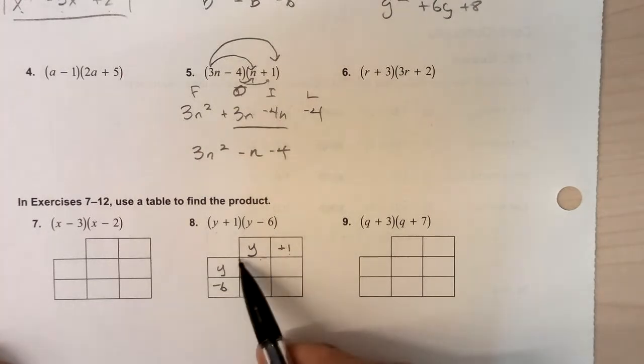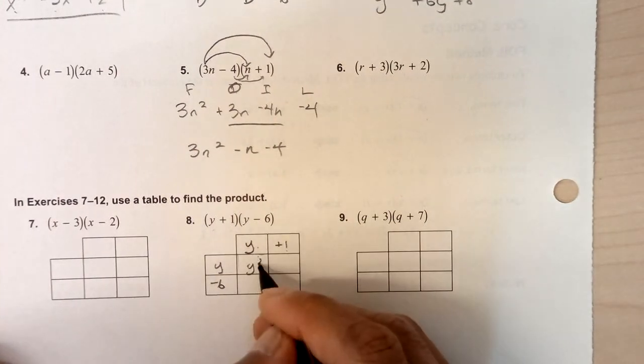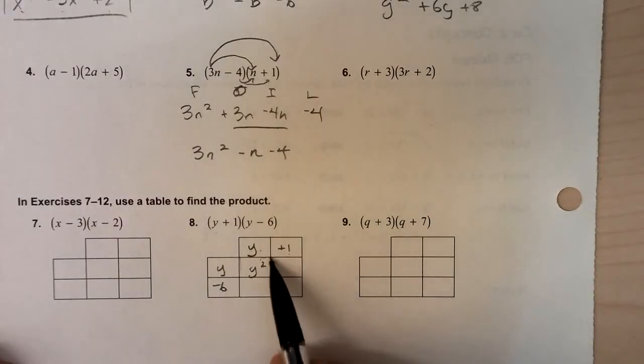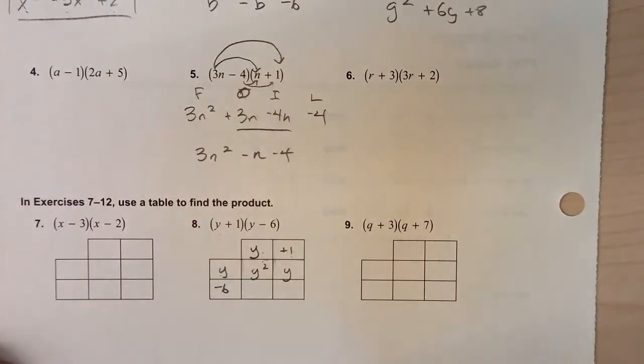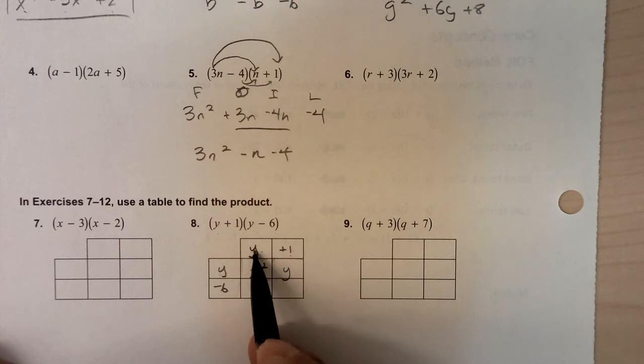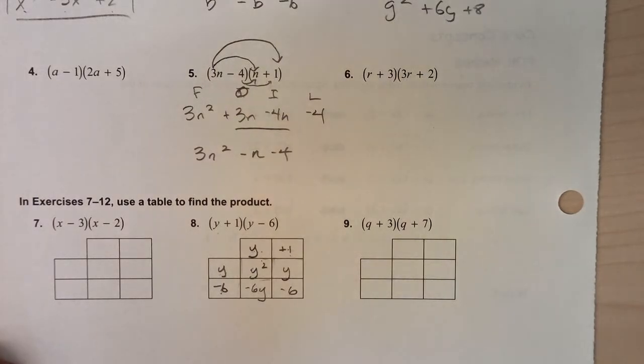If this is y units by y units, you just multiply y times y. In this box, y squared. In this box right here, the dimensions are 1 by y. So then you just multiply 1 times y is y, or 1y. This is y by negative 6. Y times negative 6 is negative 6y. And then 1 times negative 6 is negative 6.